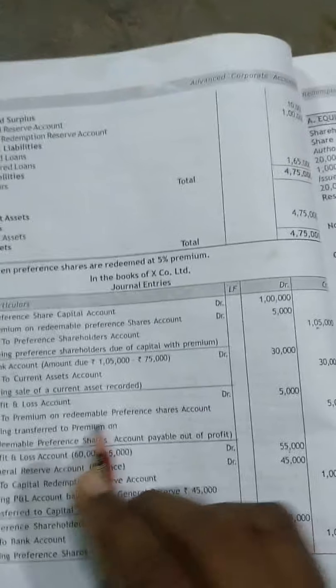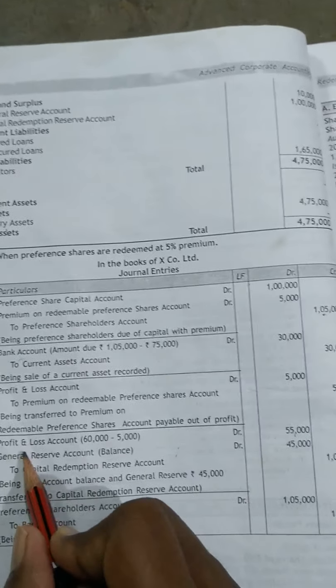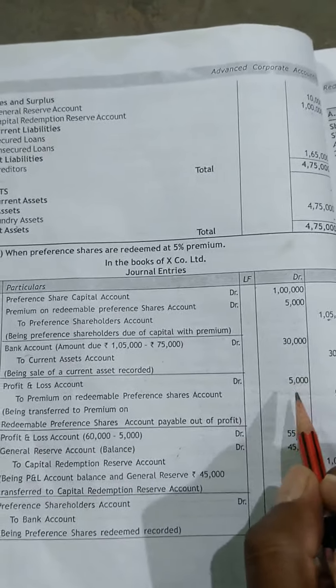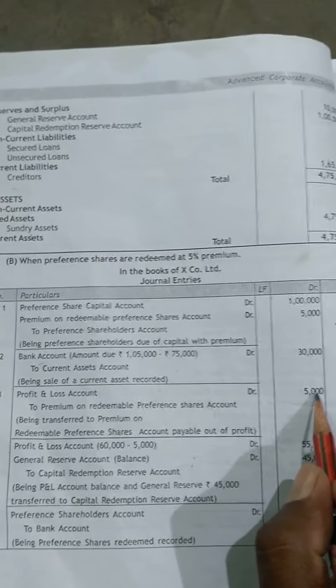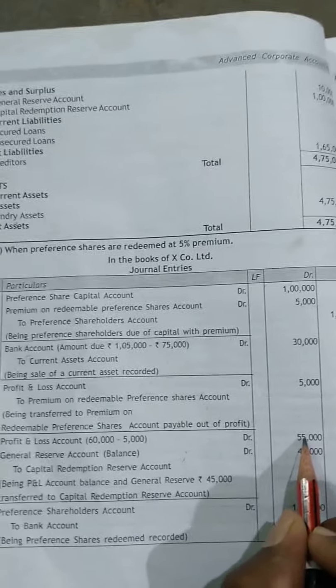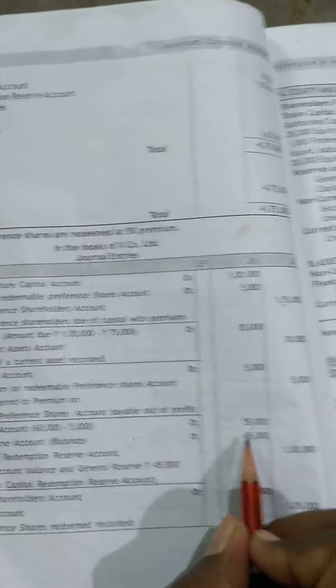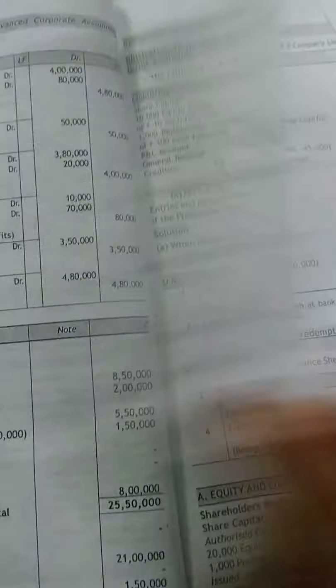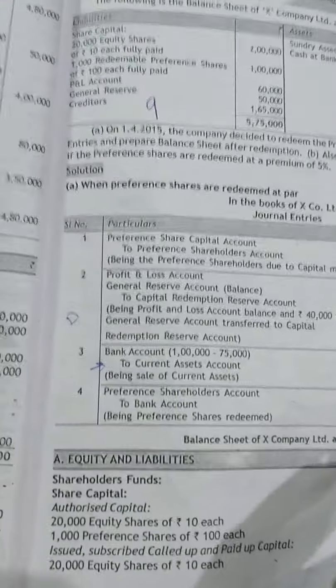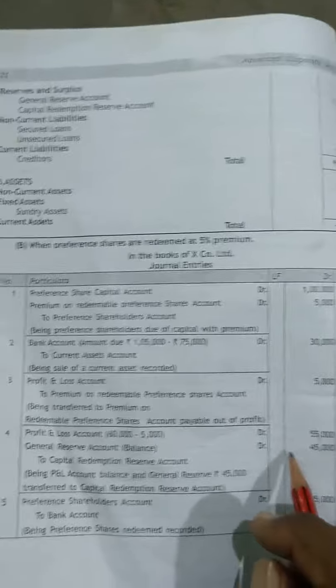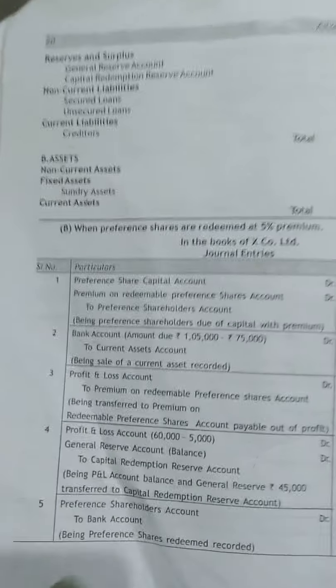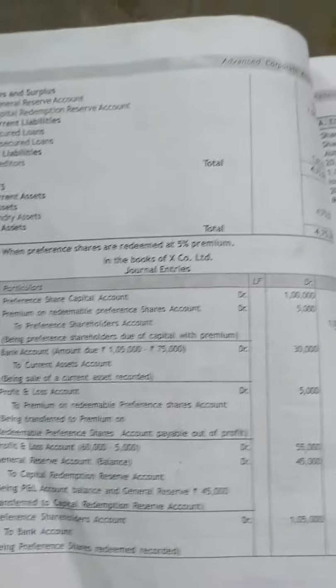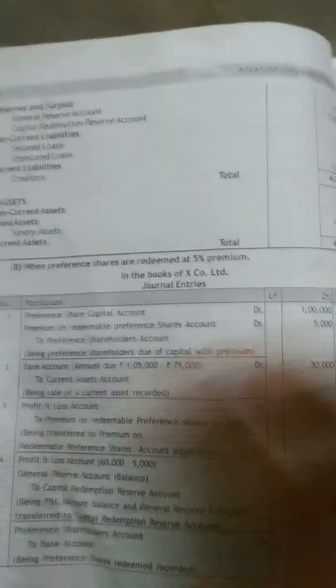Now profit and loss account 5,000. Out of the 60,000 in profit and loss account, we are using 5,000 for paying the premium, so the remaining will be 55,000. And why are we taking 45,000 here? In the previous question we took 40,000, but now we are taking 45,000. In the previous session we took 60,000 from the profit and loss account, but here we are taking just 55,000, so I am taking 45,000 here. The remaining payment entry does not change, which is similar to your previous situation.